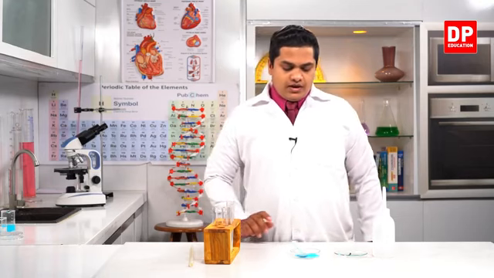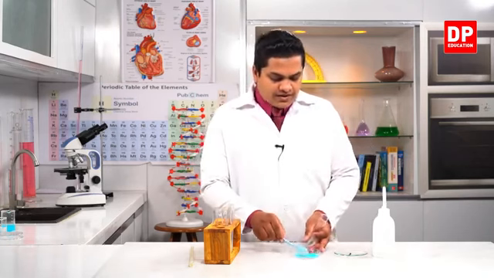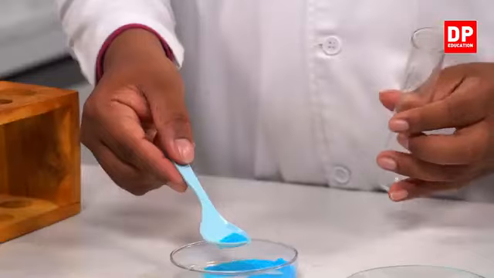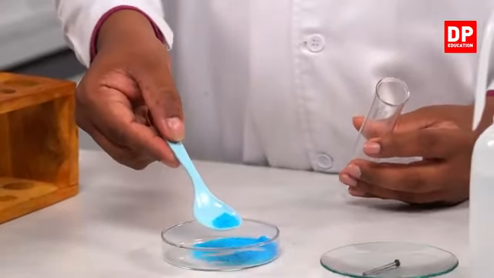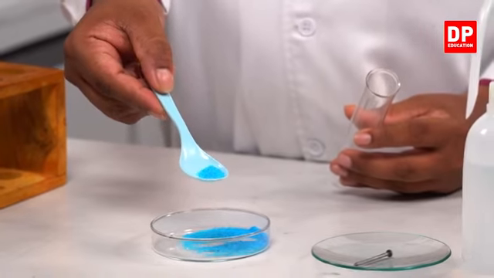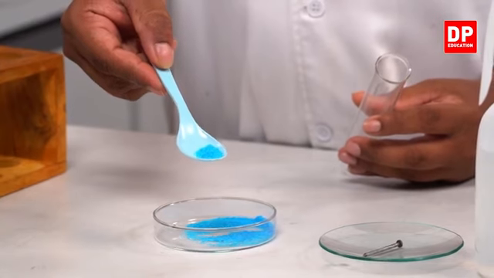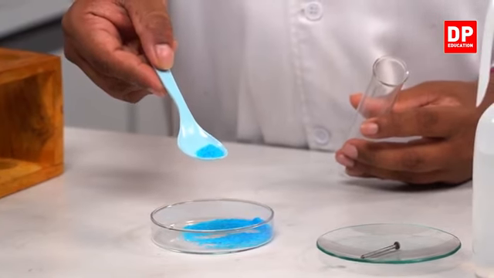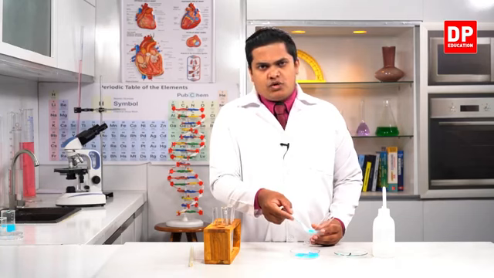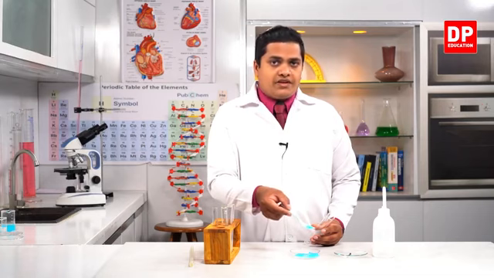So first of all, I'm going to add some amount of copper sulfate. So this is copper sulfate. Copper sulfate is a blue color crystal powder, and you can also get copper sulfate as a crystalline solid like a piece of rock, blue in color, right? To dissolve the copper sulfate quite easily, I have taken it in powdered form.